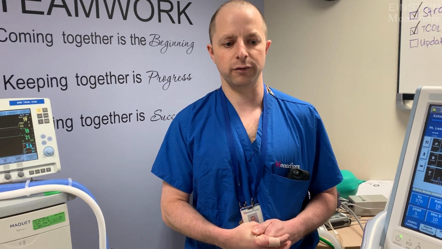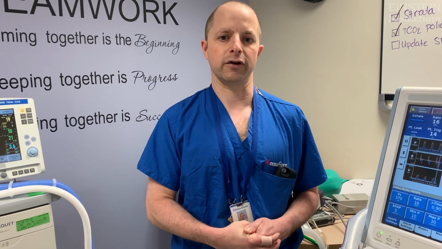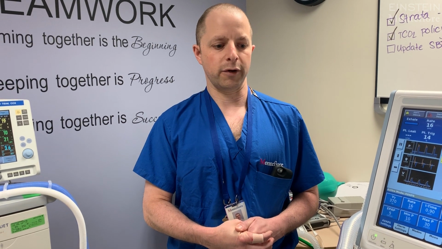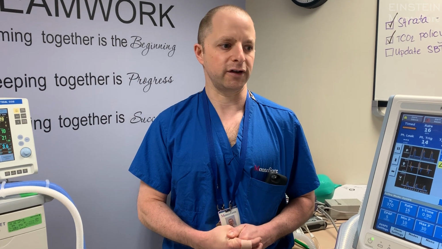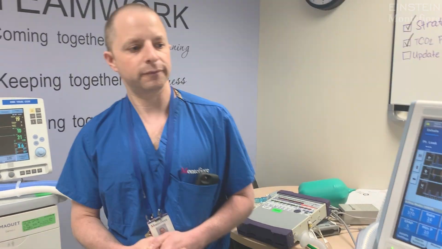Oftentimes the answer is to disconnect them from the ventilator or slow down their respiratory rate. We should always take caution when we're doing these types of interventions during the COVID-19 pandemic to make sure we're wearing proper personal protective equipment, and that if you're going to apply an ambu bag to a patient, an appropriate viral filter is connected. So let's go through our first case.